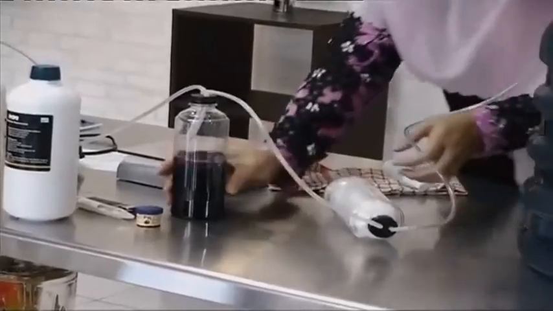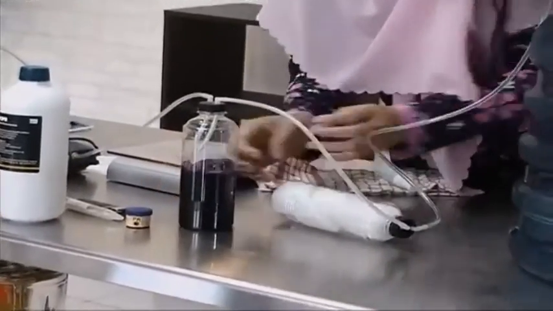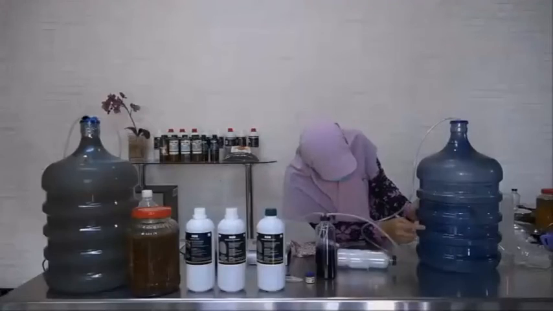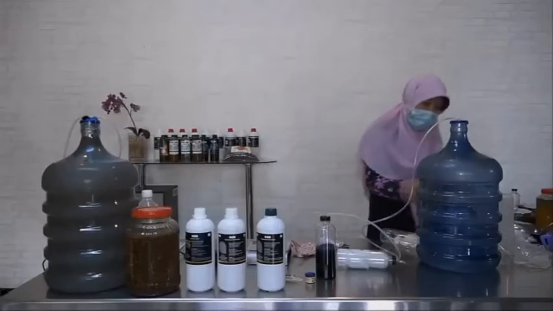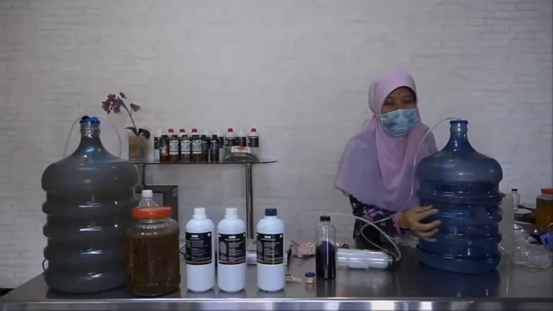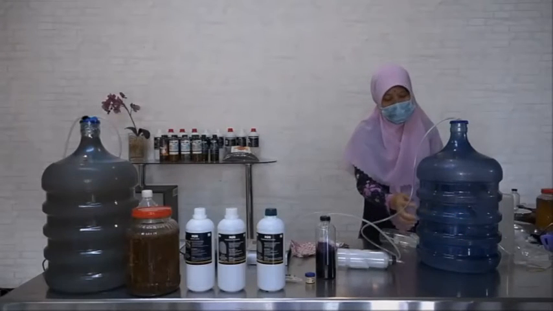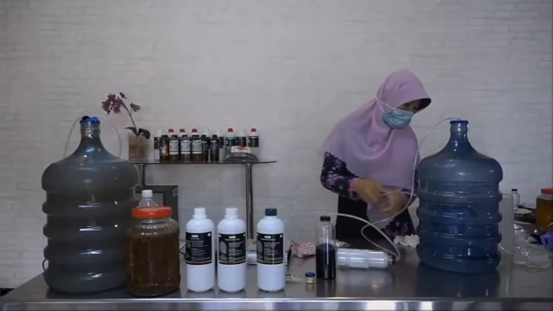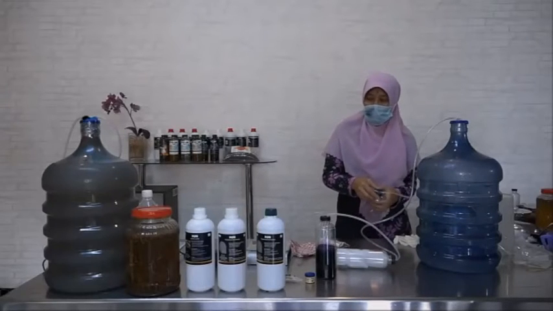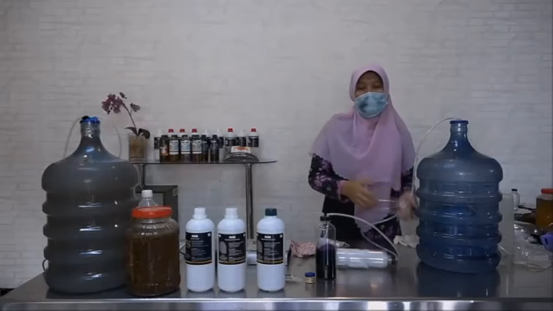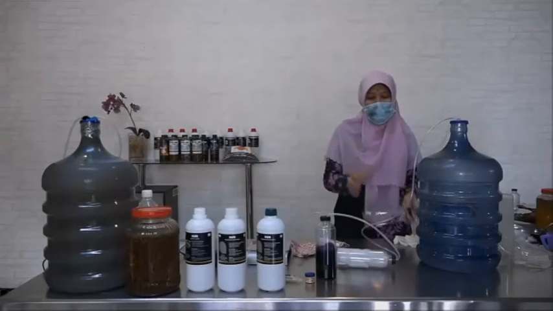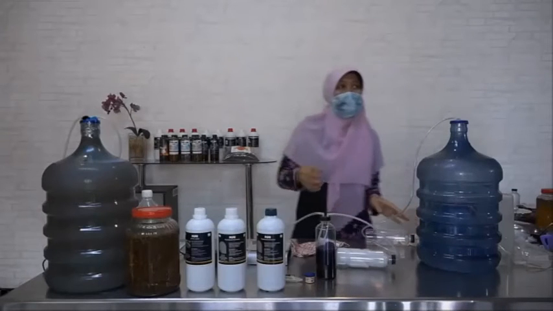Make sure the bubbles appear, and the bubbles go to the liquid medium and isolate in this gallon. In the boiled water the bubbles appear too, like this.